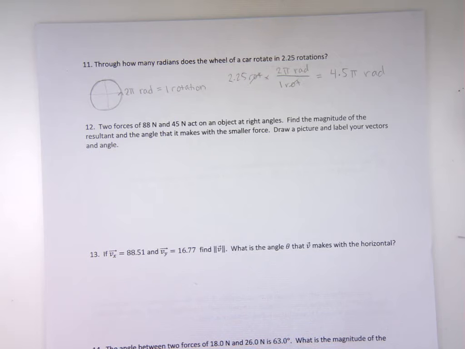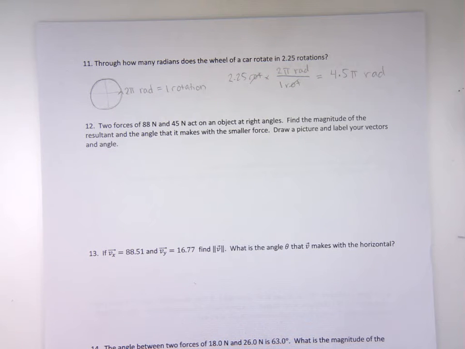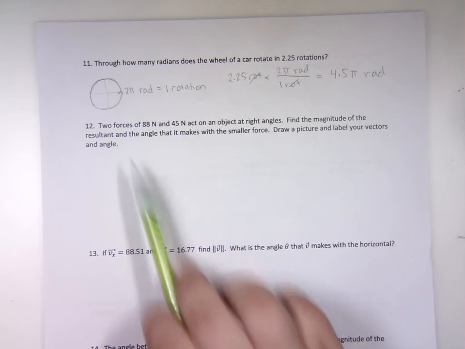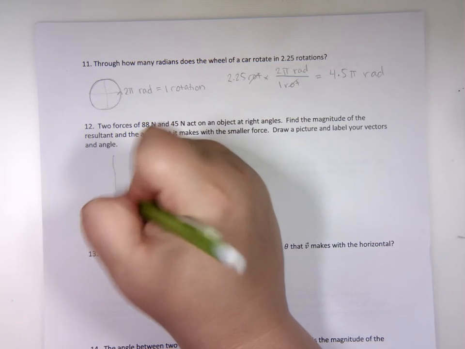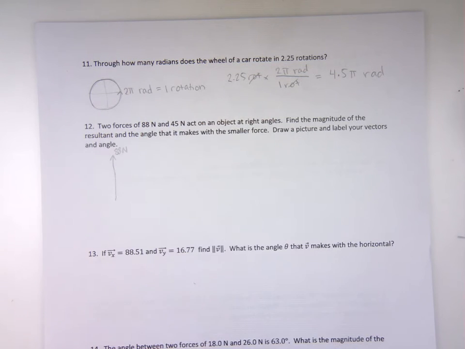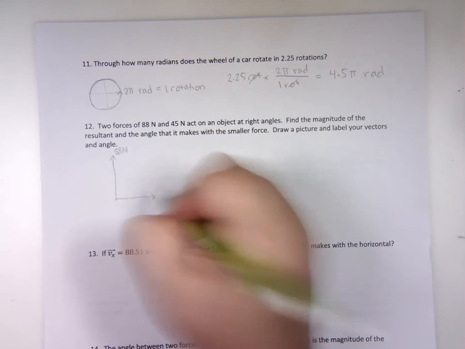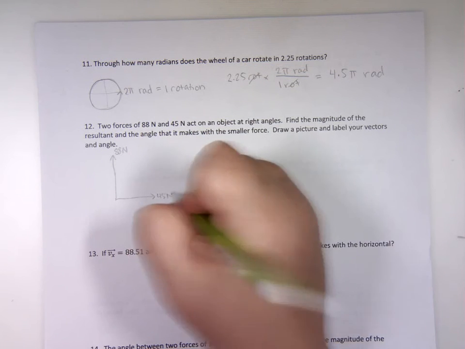Next, 2 forces of 88 newtons and 45 newtons act on an object at right angles. So find the magnitude of the resultant and the angle it makes with the smaller force. So usually if I'm saying find the angle it makes with the smaller force, it's easier to put the smaller force along the x-axis. If I say find the angle it makes with the larger force, put the larger force along the x-axis. Usually it's easier to measure from the x-axis because that's how we're used to measuring angles anyway. So I'm going to put my bigger force of 88 newtons along the y-axis. I'm going to put my smaller force of 45 newtons along the x-axis.